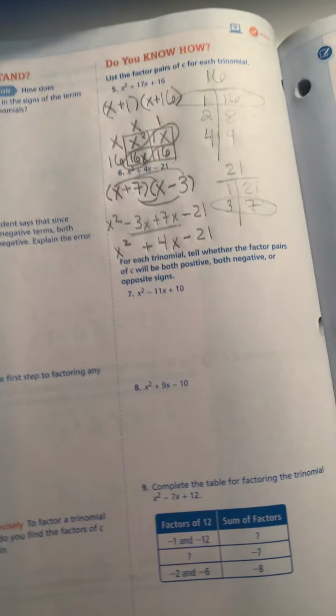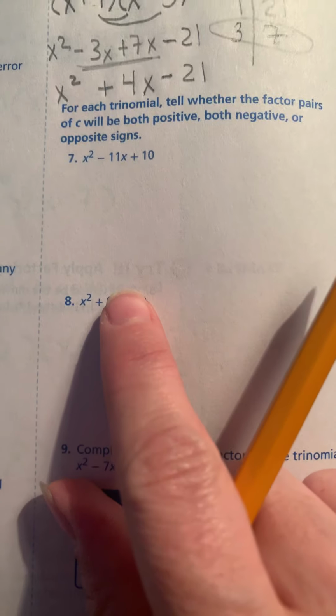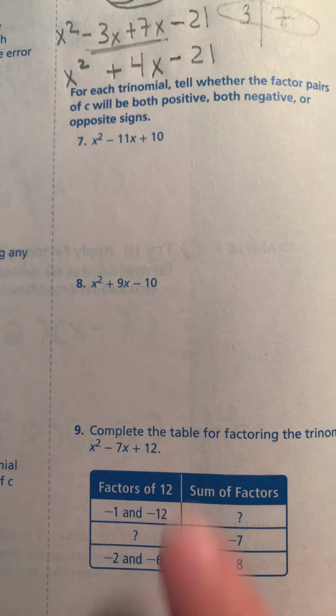All right, if you think you're getting the hang of this, go ahead and pause it and see if you can do these last two.